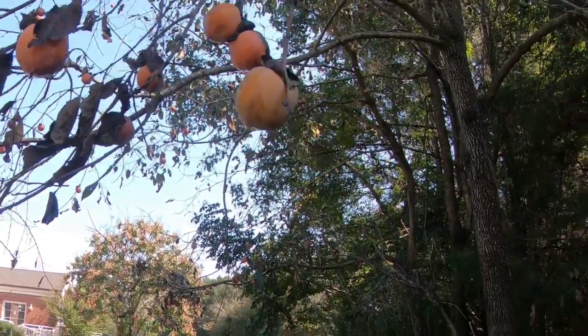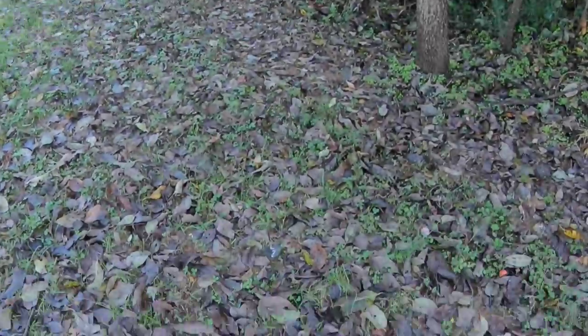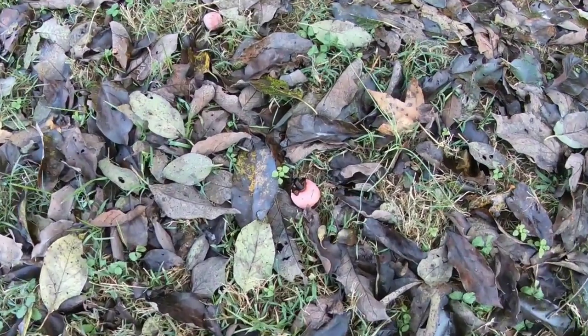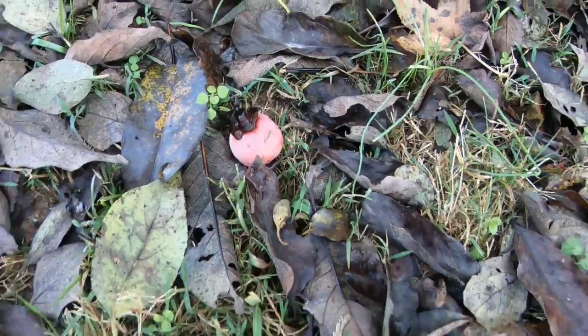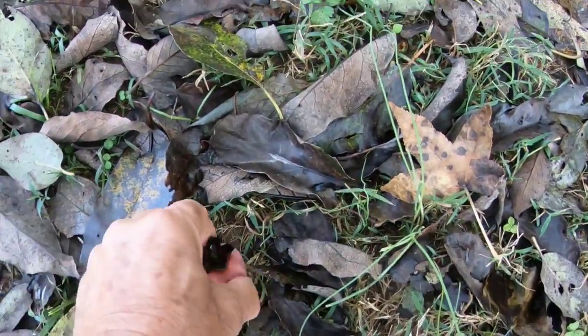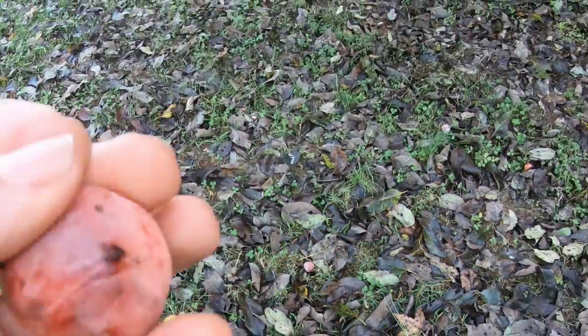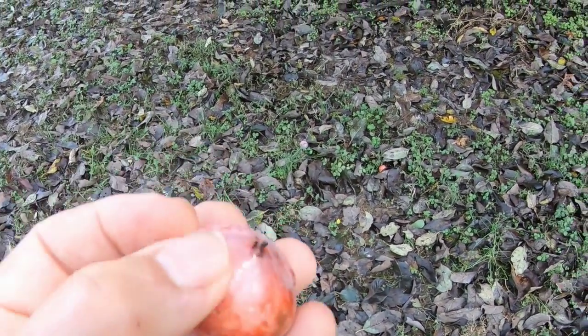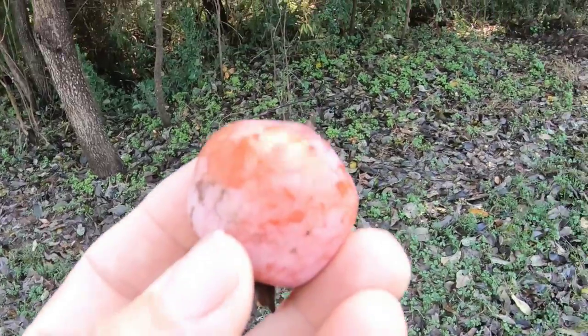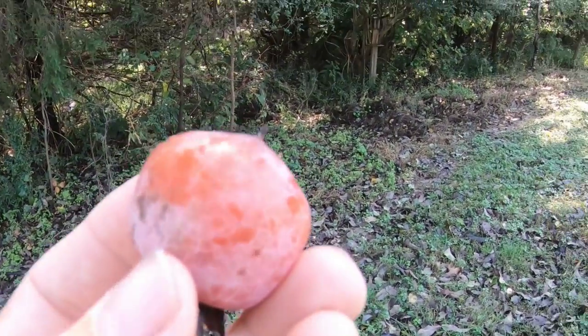But this tree, I found out that when the fruits fall to the ground, they're pretty much ready. I picked a couple up the other day, and they were really, really sweet. So I was very happy to find I didn't have to wait for the really, really cold weather. But I would think the majority of these I'm going to have to wait until it gets a little bit colder.